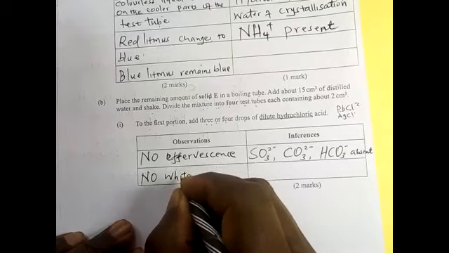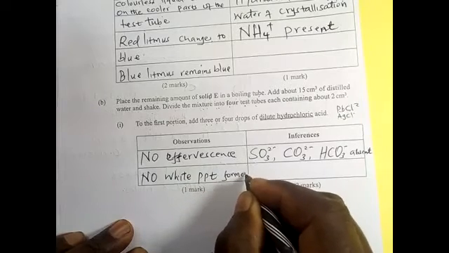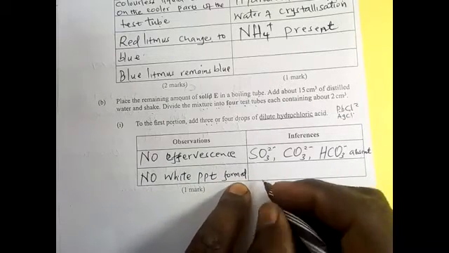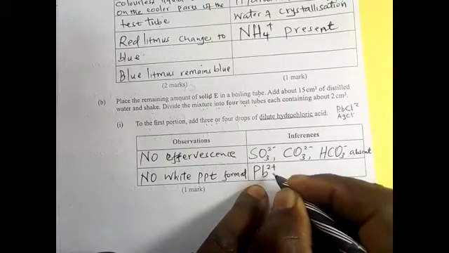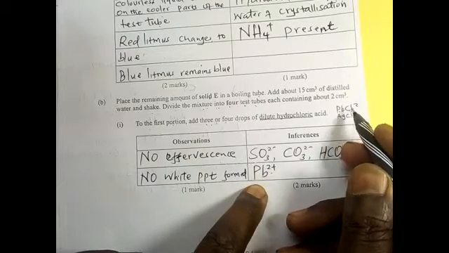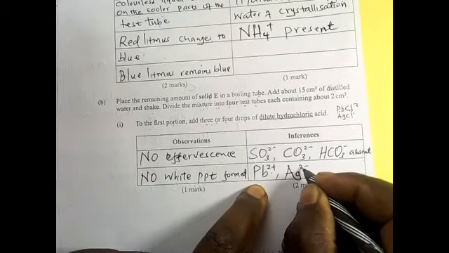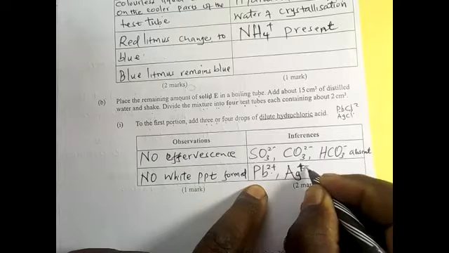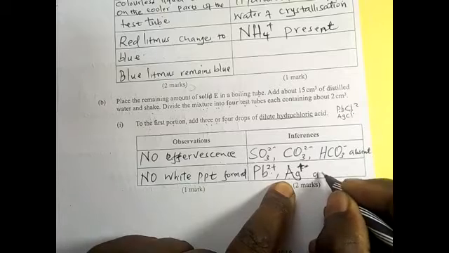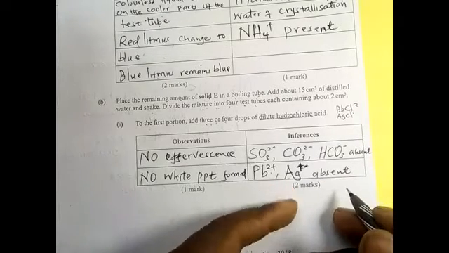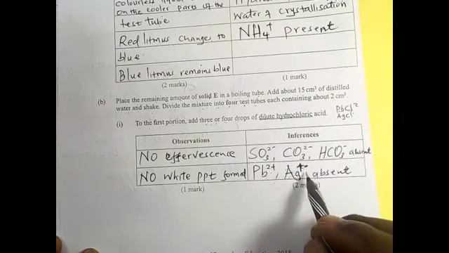Another observation is that there is no white PPT formed. If there is no white PPT formed, then it means that inside there was no lead. We expect a white precipitate with lead chloride, or silver. Silver is positive 1. Silver were absent. These two ions were absent because they form a white precipitate with a chloride ion, so they were absent.